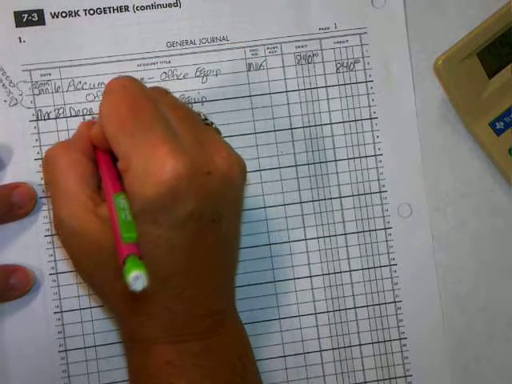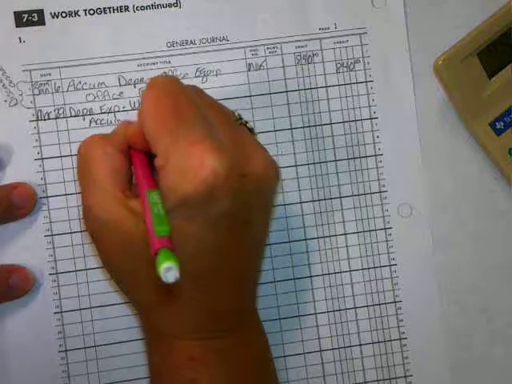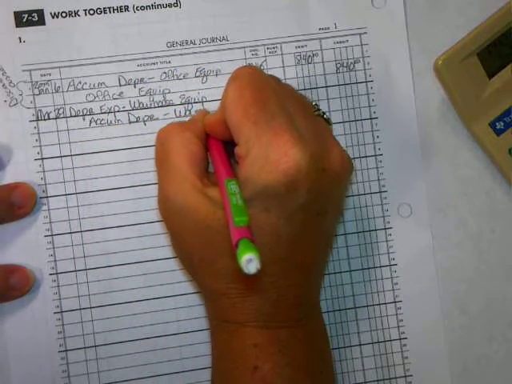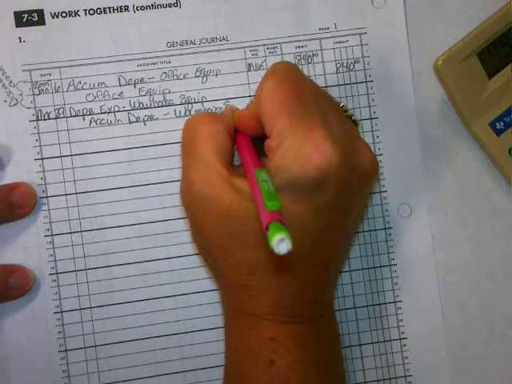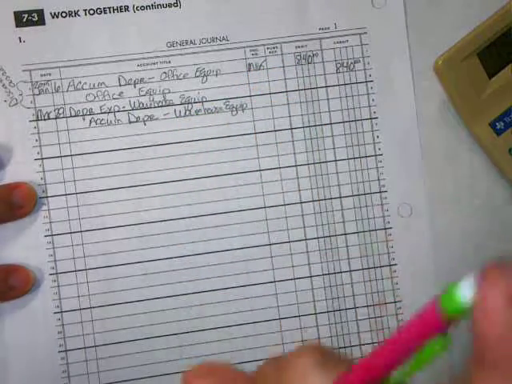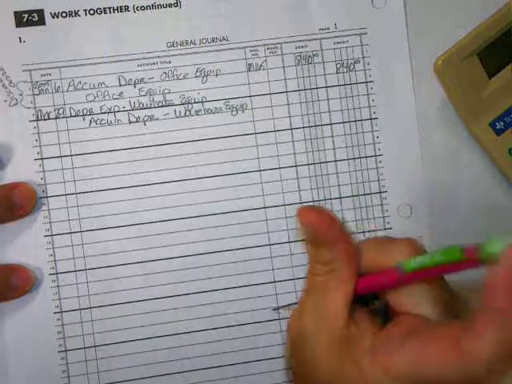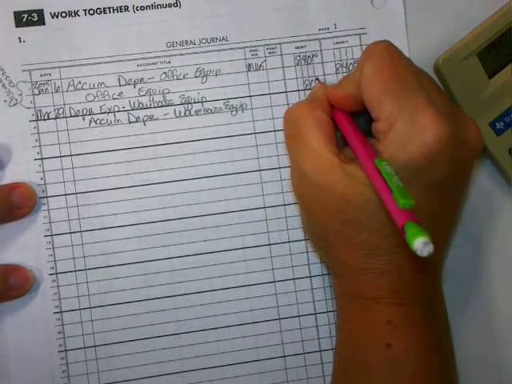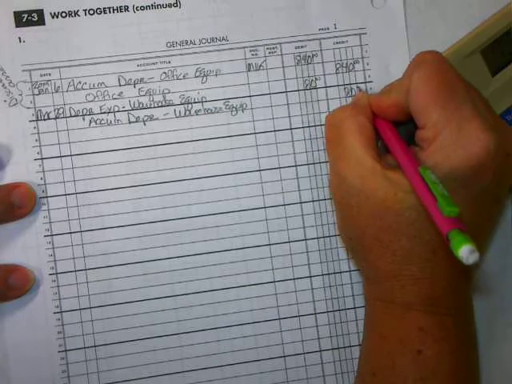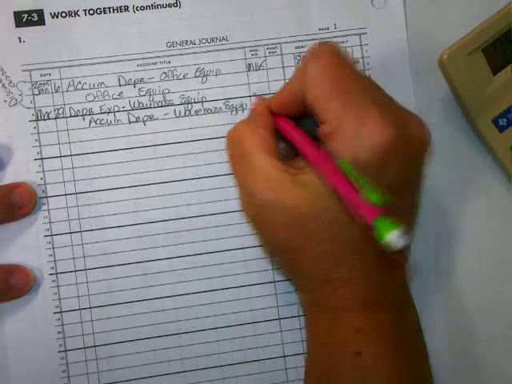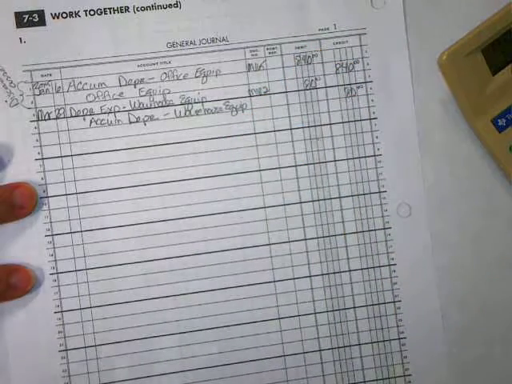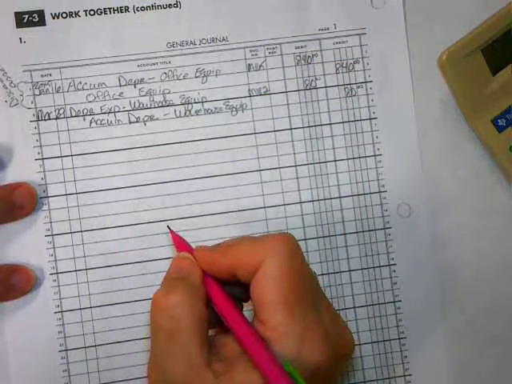And then our accumulated depreciation, warehouse equipment. And this is just the $80. And this is memo 182.